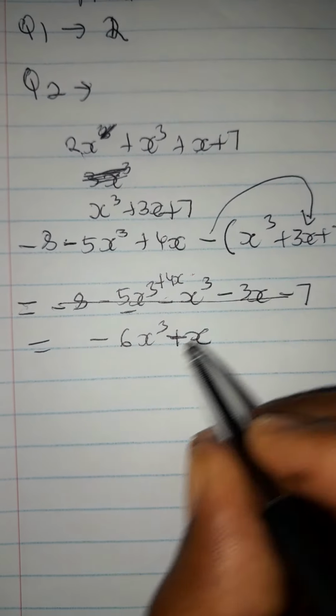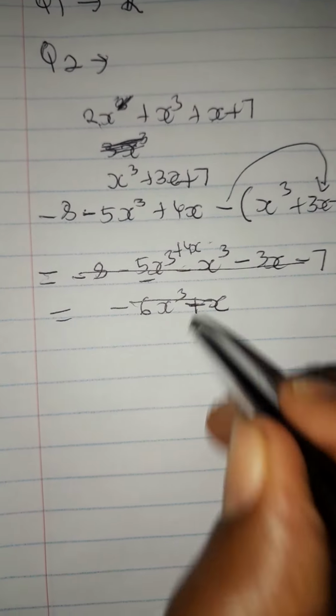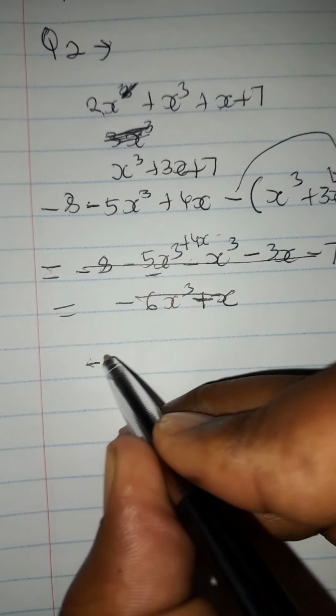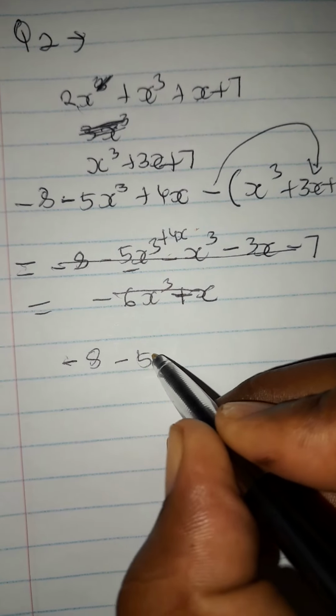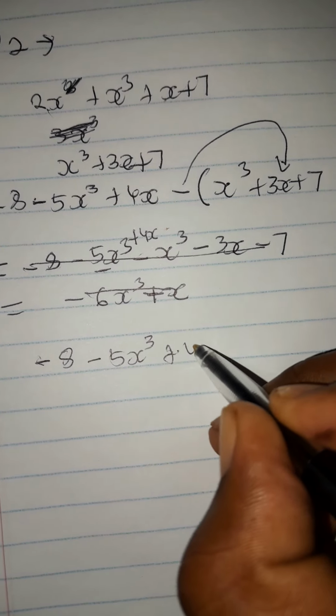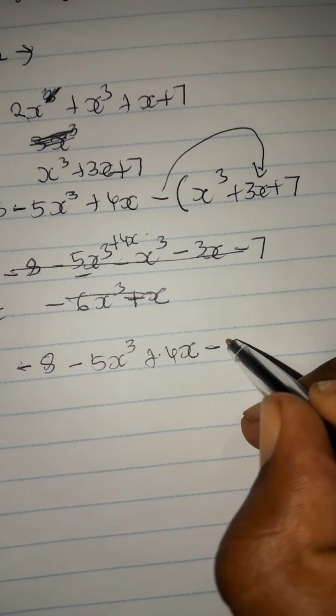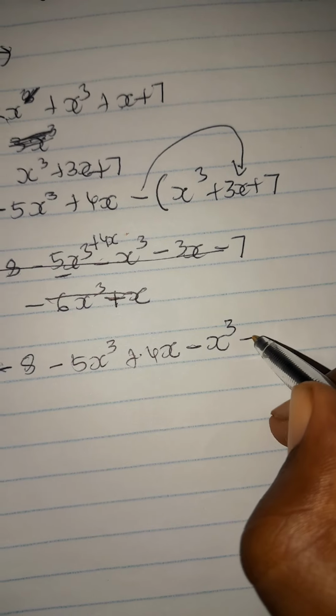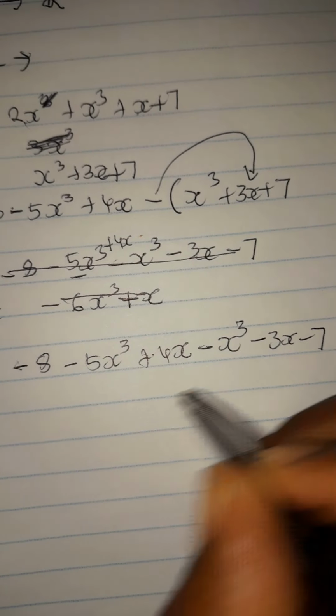But let me refix it, because here we may make a mistake. So you see, it's very important to check. Negative 8 minus 5x cubed plus 4x, which is subtracted, we said is negative x cubed minus 3x minus 7.